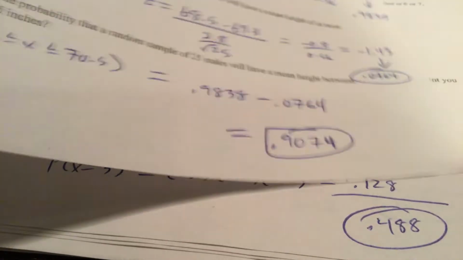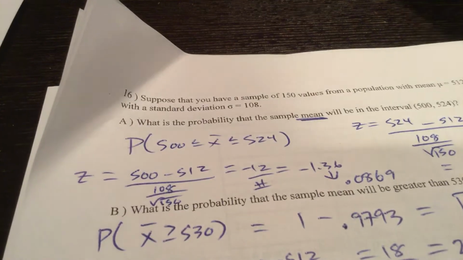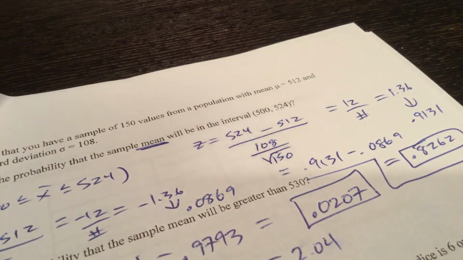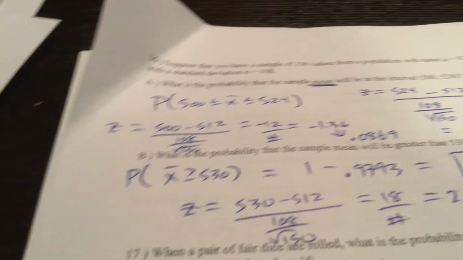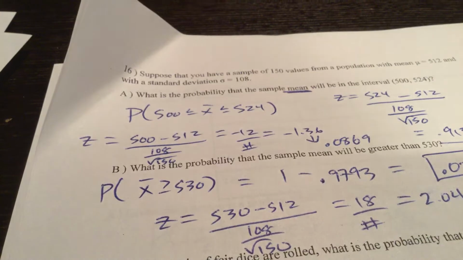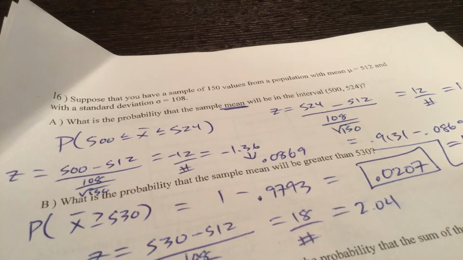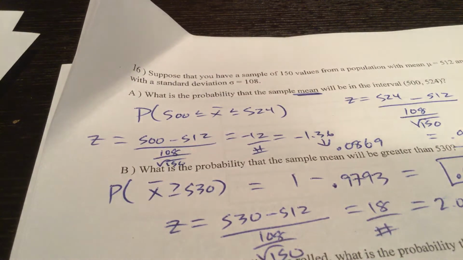And folks, how about one final page here, maybe? Suppose you have a sample of 150 values from a population with a mean of 512 and a standard deviation of 108. Might be close to some old SAT, either math or verbal scores. Find the probability that the sample mean will be in the interval of 500 to 524. What's the probability that X bar is going to be between 500 and 524?